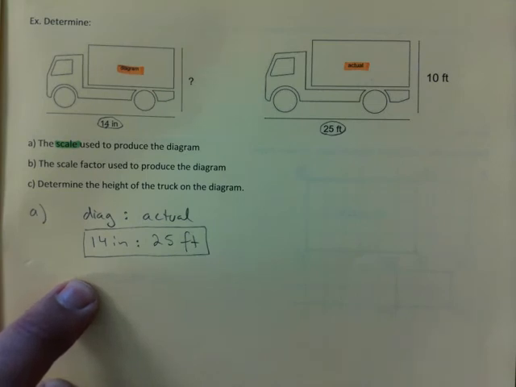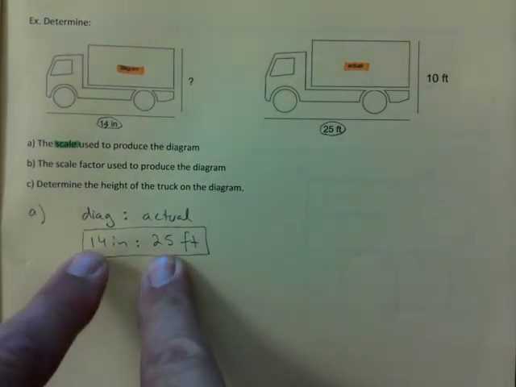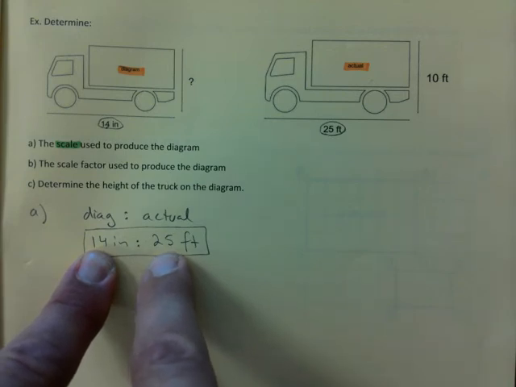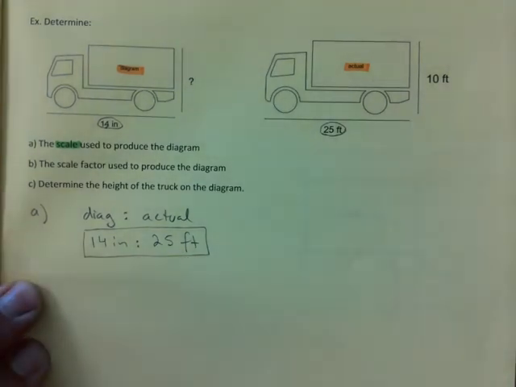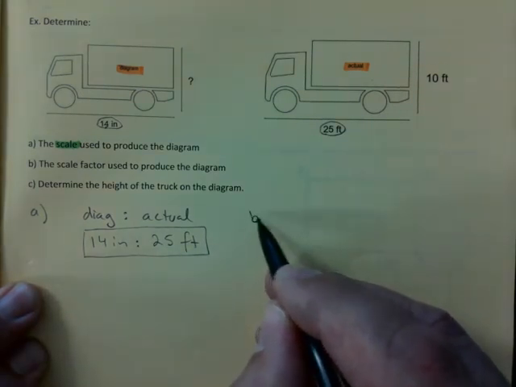Scale factor, not allowed. You cannot have decimals, guys. If this had been 1.4 and 2.5, what can we do to both sides to get rid of the decimal? Times 10 or times 100 sometimes, if there are two decimals, so make sure you understand that. I can't do every single scenario. I will do it over here.